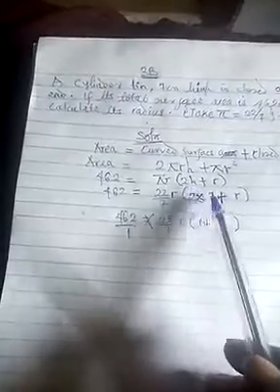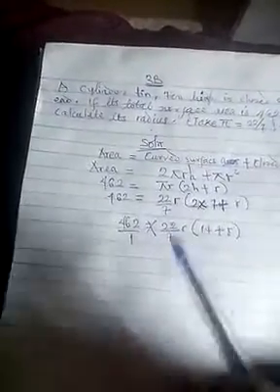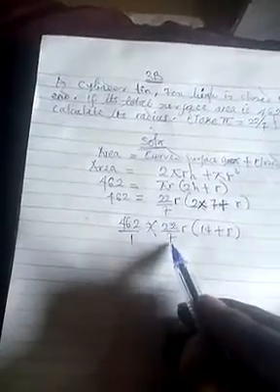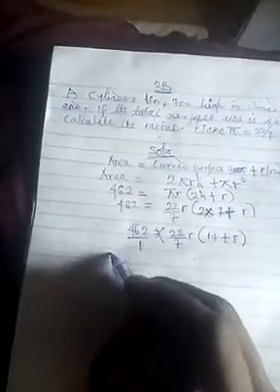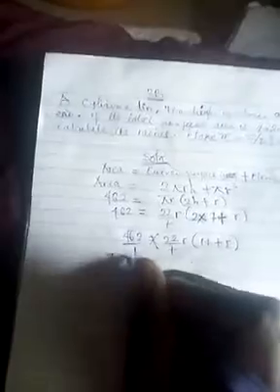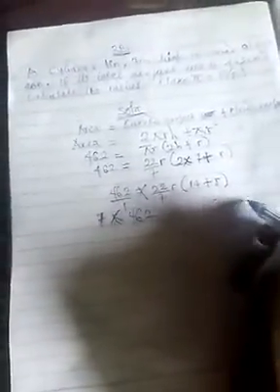Then 2 times what is height? 7 plus r. So from there we can cross multiply such that 7 times 462 will come here. So 7 times 462 will be equal to 22r in brackets 14 plus r.